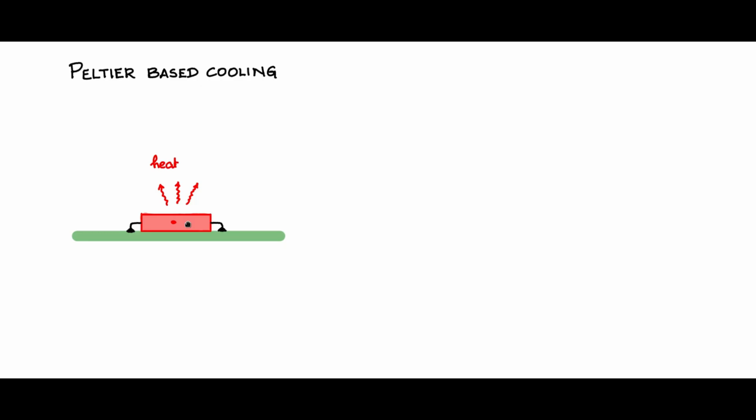So this is the heat flow, and then we'll call it as QC. So QC amount of heat is being extracted, that much amount of power is flowing out because of dissipation within this component, and it is becoming hot.